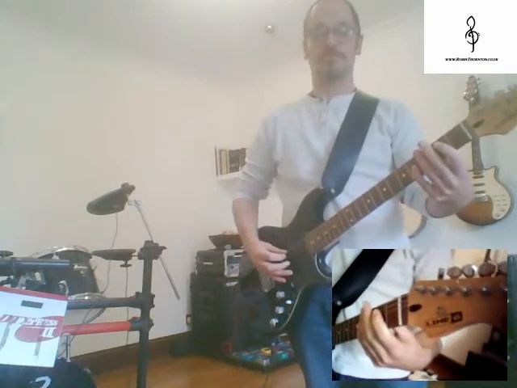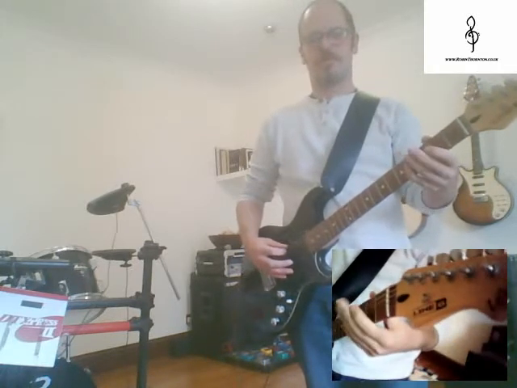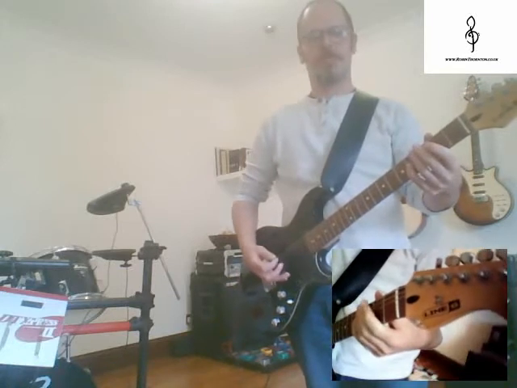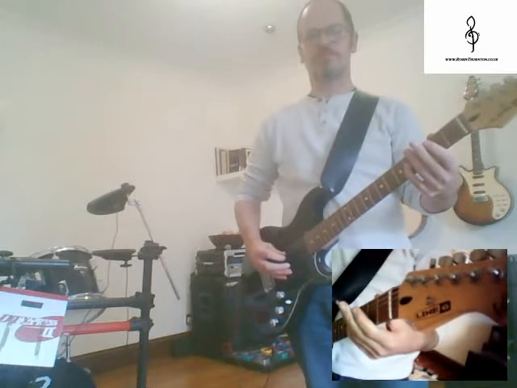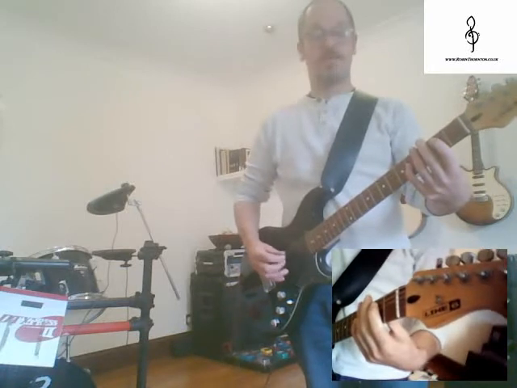I'll play through the notes a little bit more slowly and count them as you're going. Giving me an E, a G, an A, a B, and a D. E on the open string, G on the 3rd fret, A on the next open string, B on the 2nd fret, and then the D on the open string.